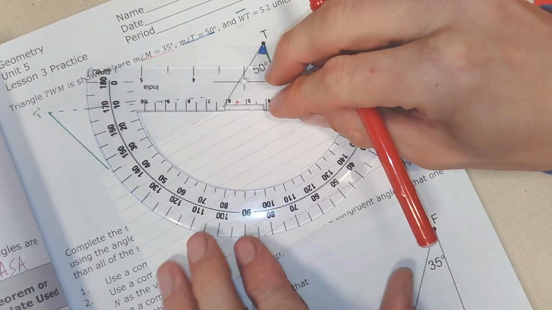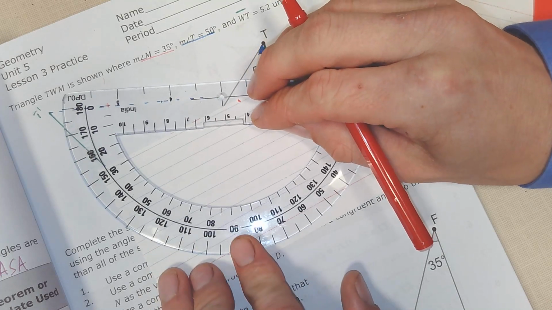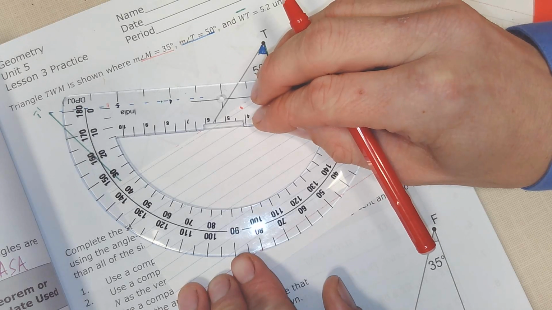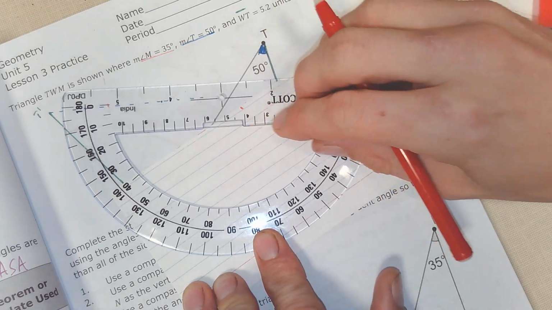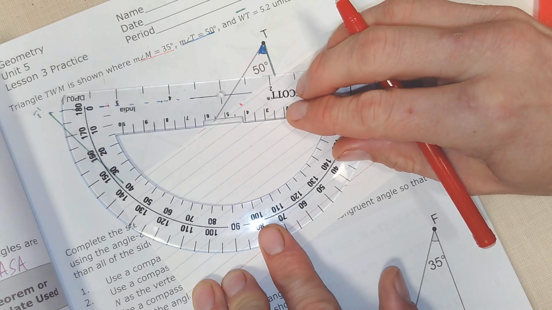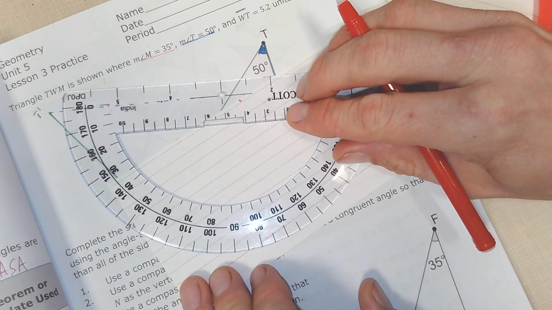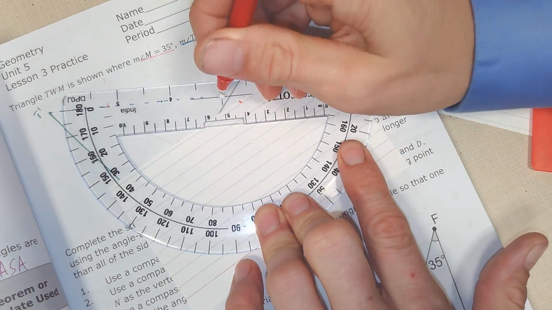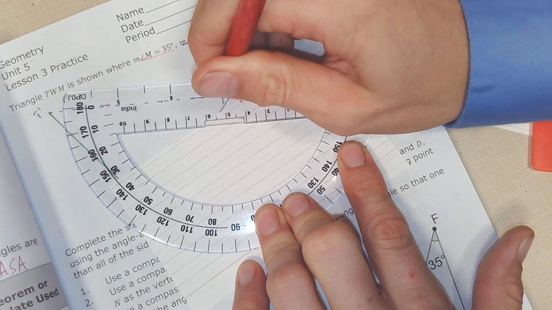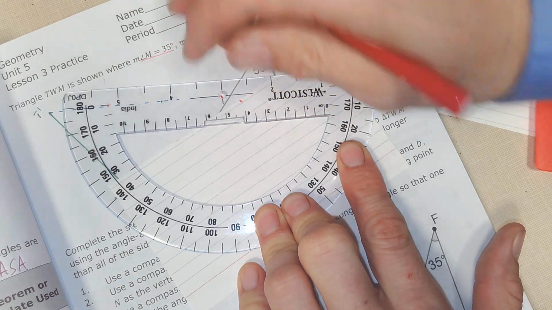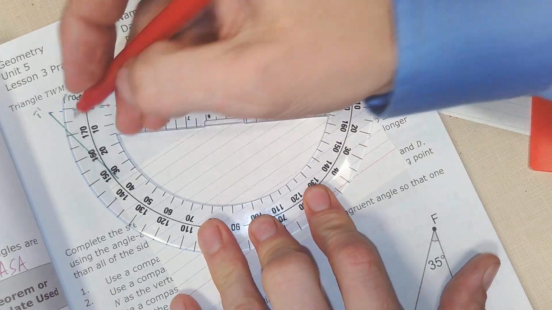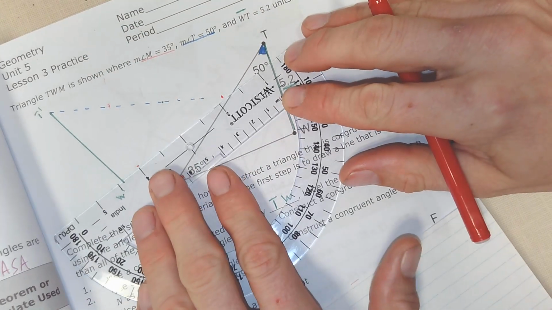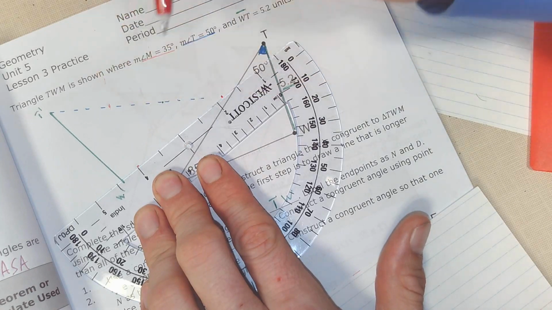I marked my card, so let me go ahead and mark that better. 35 degrees, put it on my line. Okay, 35 degrees is right there. Then I'm going to mark it right about there, and then I'll mark my card right here. So I make a line right there. That's better. This line was wrong.